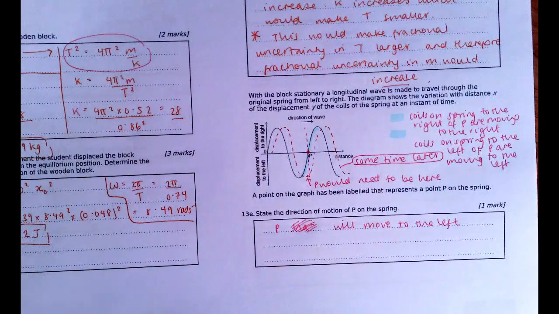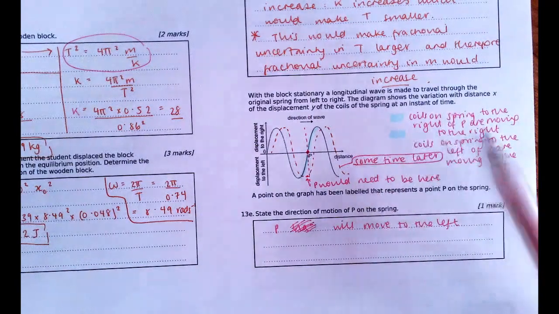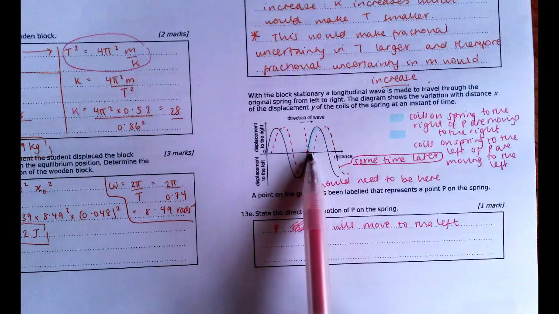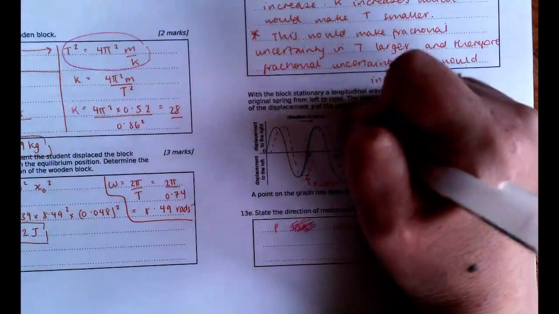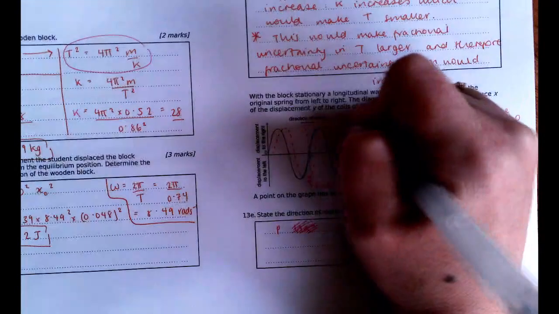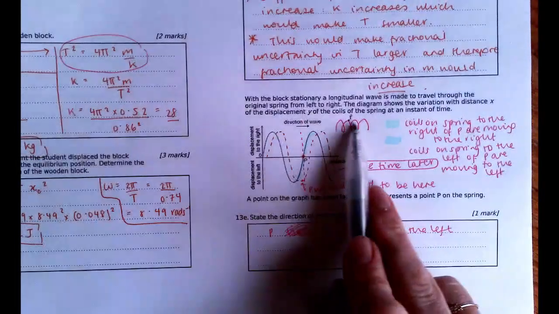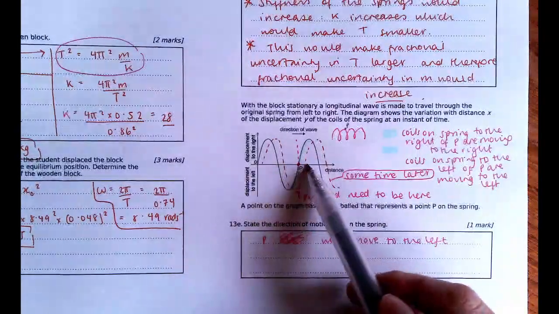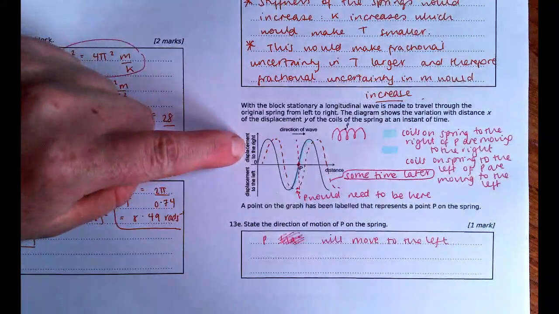Now the next question on the next page needs a bit of explaining with this graph, so I'm going to look at it here. We're looking at P. Anything that is physically on the right hand side of P, so if we think about our spring and assume that P is here, anything physically to the right of P is above and therefore has been displaced further to the right.